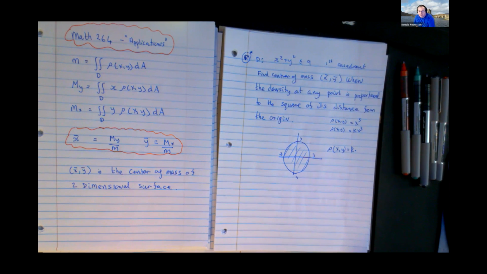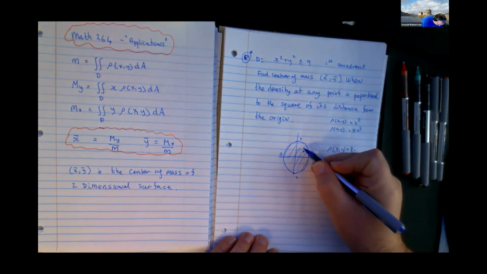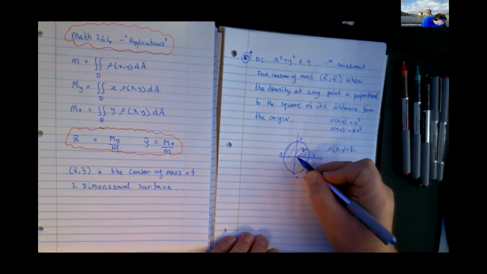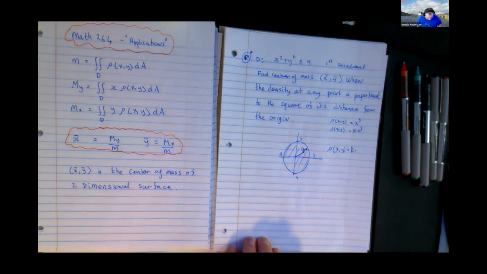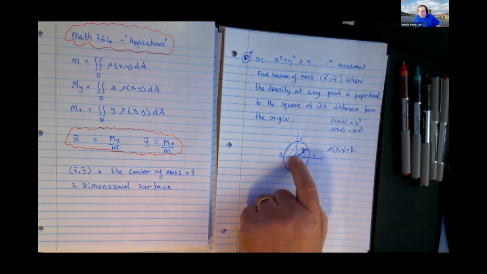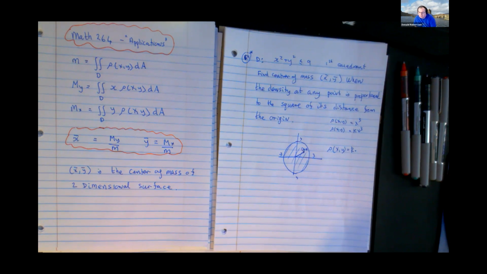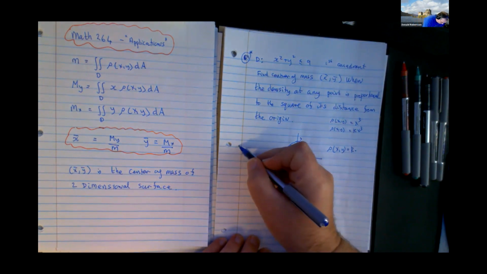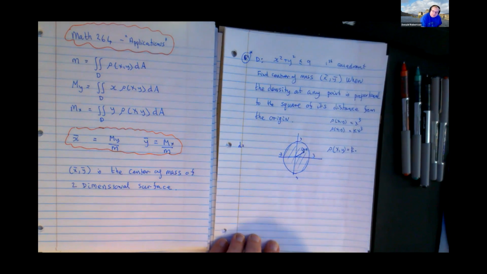Right. Now I need to know what the distance of any point, call it xy, to the origin is, and square it. Okay, what is the equation for the distance of a point xy to the origin? We'll call it d.